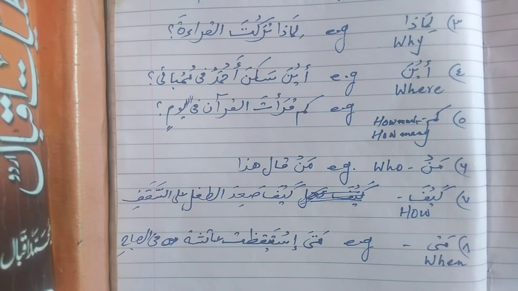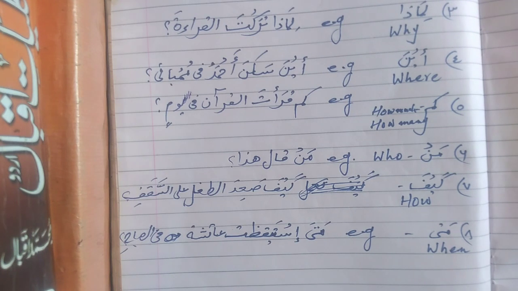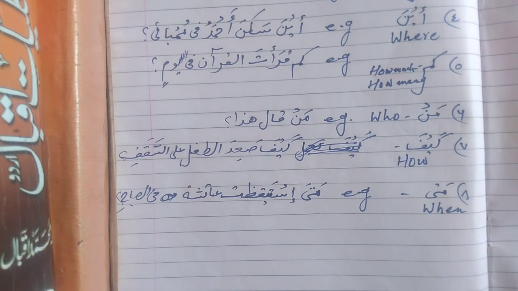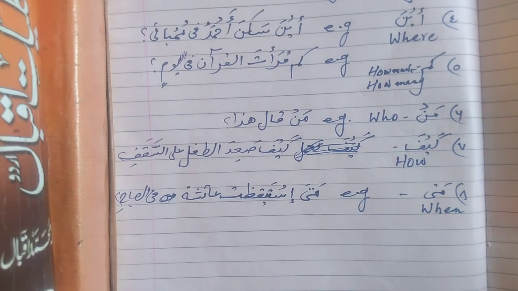So these words are called asmaul istifham. If you want to make an interrogative sentence, you will have to use these words according to their meaning and put a question mark at the end. One thing more I want to say here, that these interrogative nouns are not used only with the past tense.